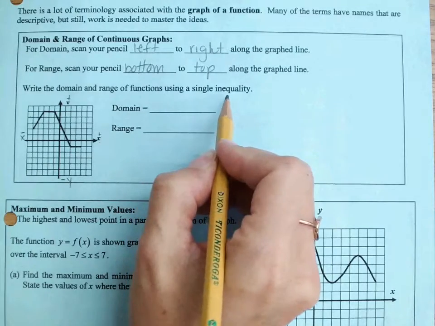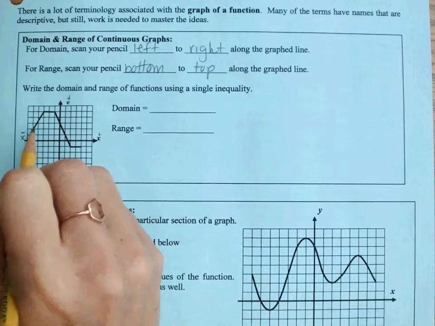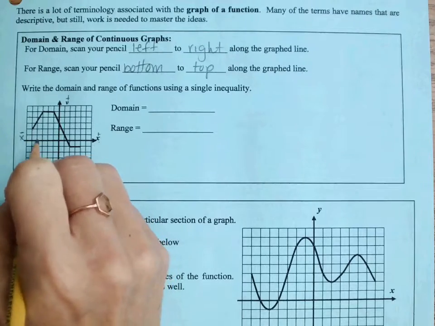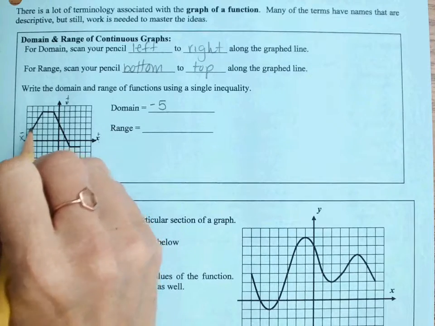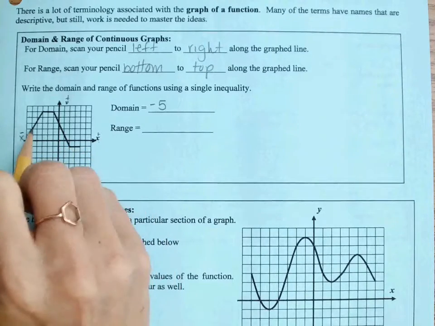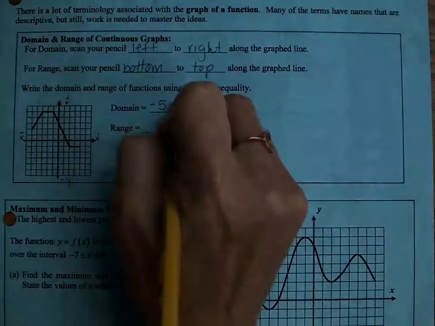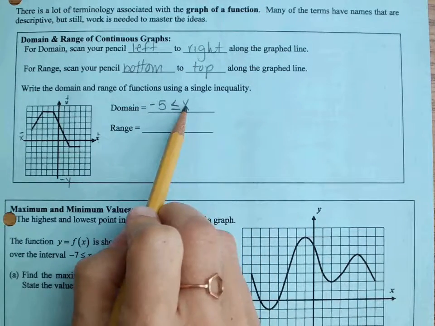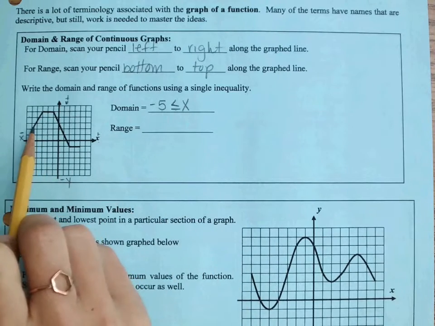We're going to write the domain and range of the functions using a single inequality. For this first one, I want you to notice that this graphed line starts at -5 on the x-axis: 1, 2, 3, 4, 5. That's how I know it's -5. Now it is going to increase, and we always write it from decreasing to increasing. So it starts at -5, so -5 is less than or equal to x. If we're reading this, it's all your x values that are greater than or equal to -5. It equals because it's a closed line, not a dotted line.